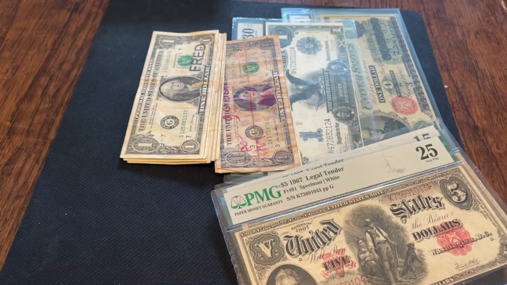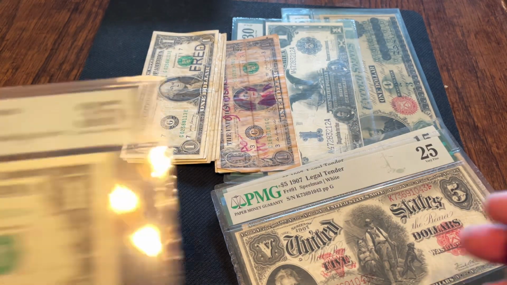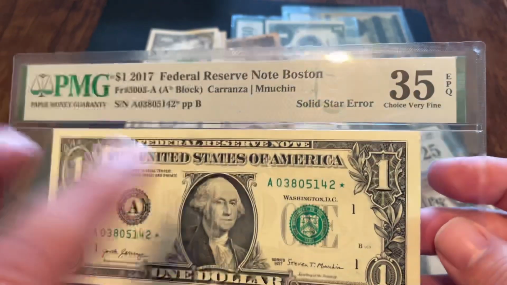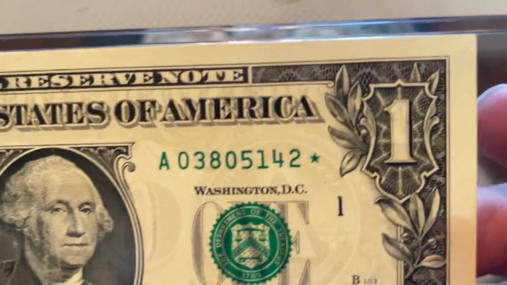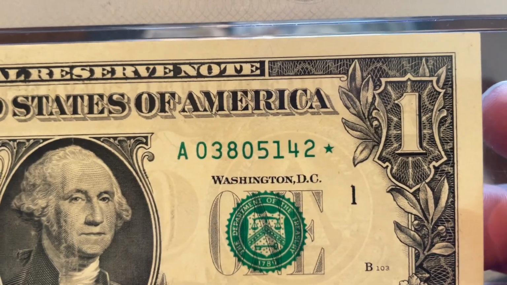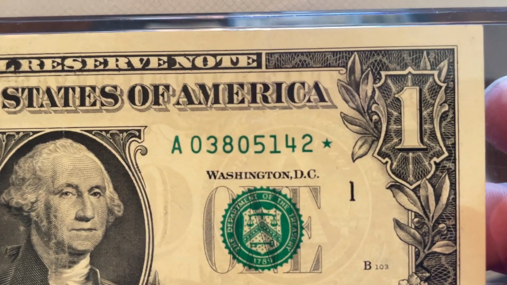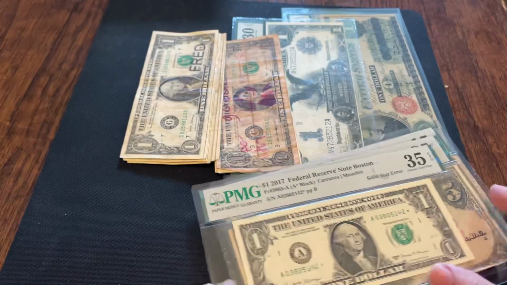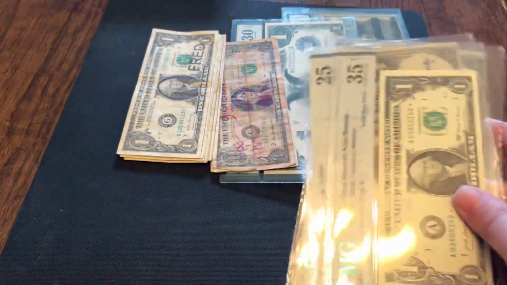Another variety, I guess you could say, would be this one here, which is a solid star error. That's something you just don't see too often, the solid star. So, of course, people collect star notes, but to have a solid star to go with it, that's pretty cool, too. So that is number 6 this week.